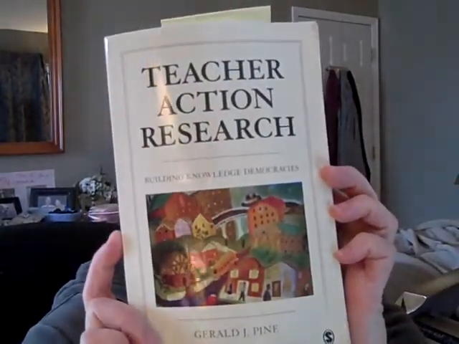Okay? So I want to include a few more resources. One is this wonderful book by Gerald Pine. I'll hold it up there. I really enjoy this book. It was published last year, and I love the focus of collaborative action research that Pine focuses on. But in his chapter on conducting teacher action research in the practice of, on page 248, he quotes Hart, who says that a good literature review serves several purposes in facilitating the inquiry process.